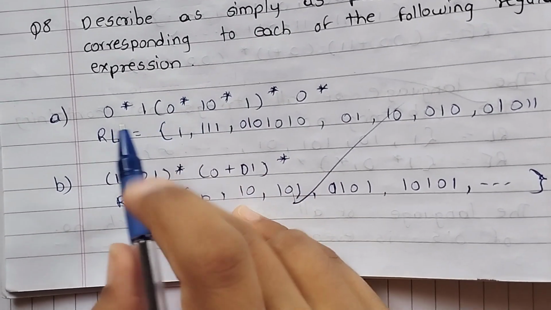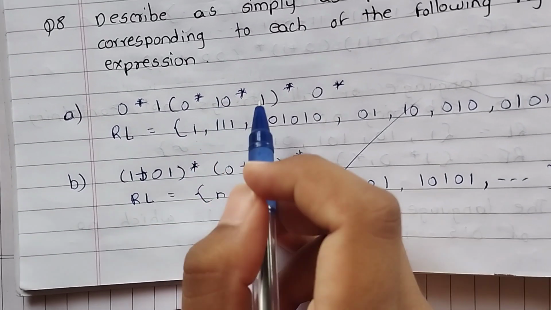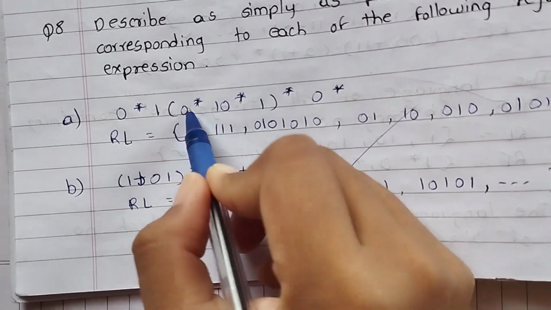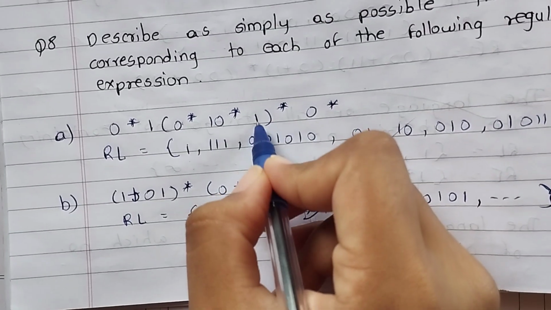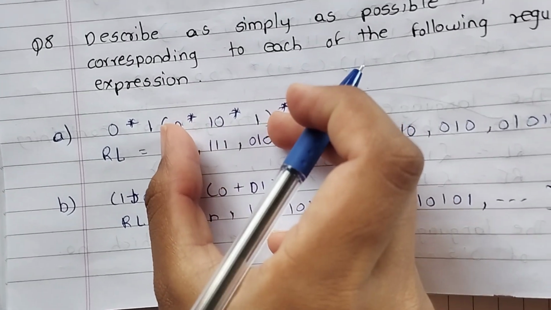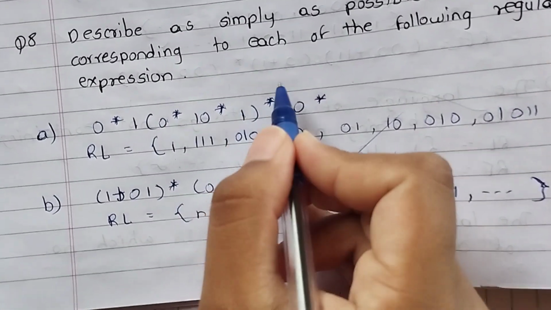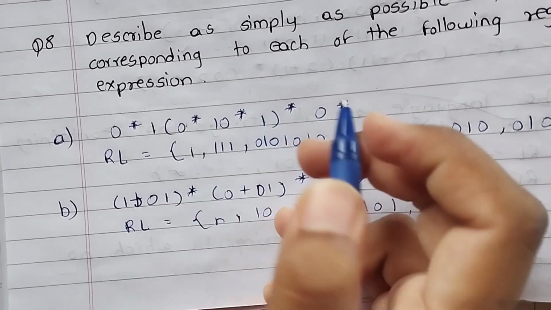Now let's suppose this 1 is compulsory, this is null, this 0 star is also null, and 1 0 star is also null, only 1 is remaining here. This is compulsory for this bracket. And bracket star means I can write 1 multiple times, so I write it 3 times here.